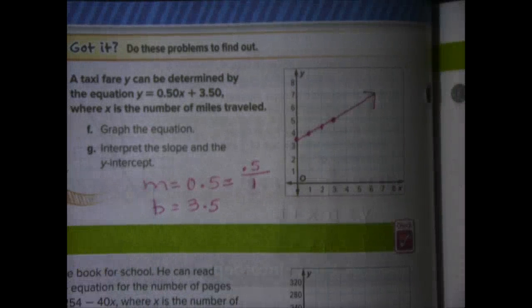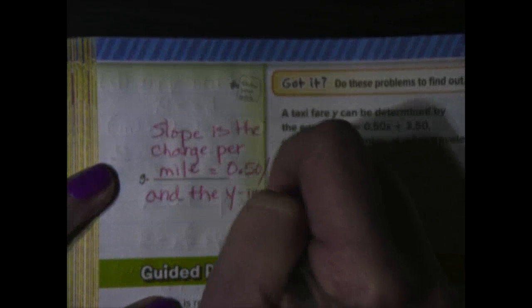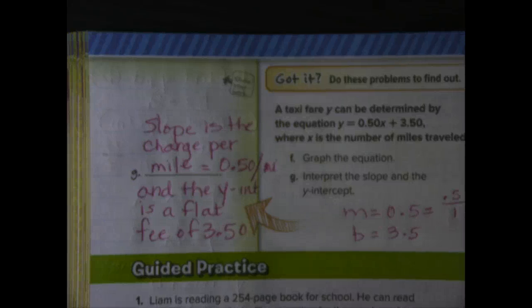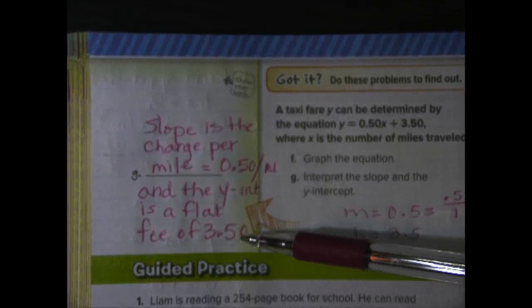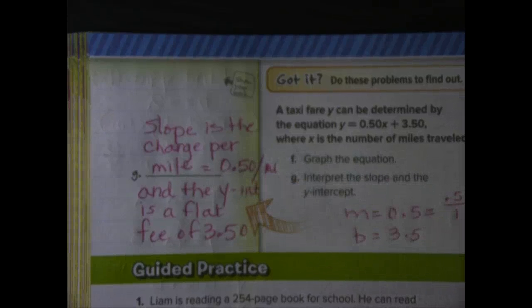So now it tells us interpret the slope and the y-intercept. Well, in this case, the slope is the charge per mile, which is 50 cents per mile, and the y-intercept is a flat fee of $3.50. So if you've ever ridden in a taxi, you would know that generally from the time you step foot inside the taxi, there's a fee no matter how far you go that you pay, and then you pay per mile after that. So that's what those two things mean.